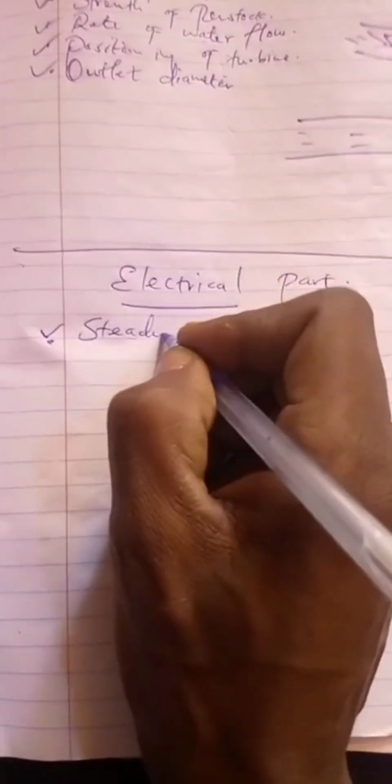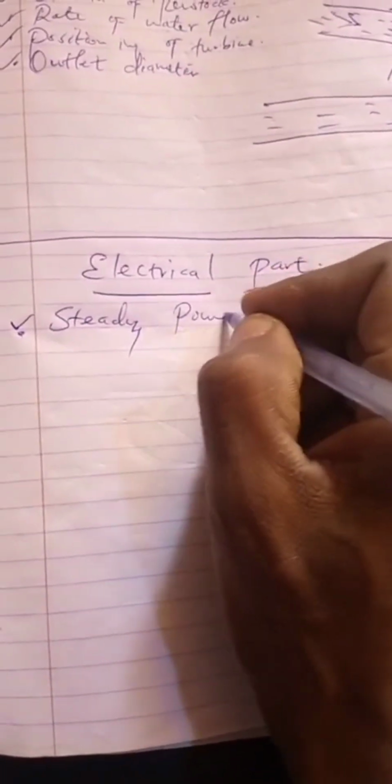Remember, we can have two spaces there. So these are the safety for hydroelectric generation. Now we go to the electrical part. First, we need to have a steady power flow.